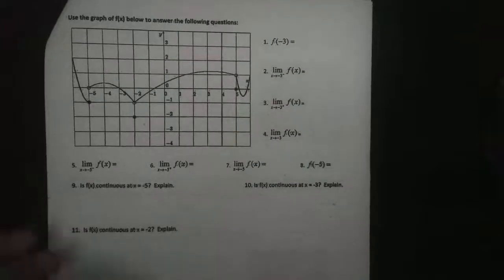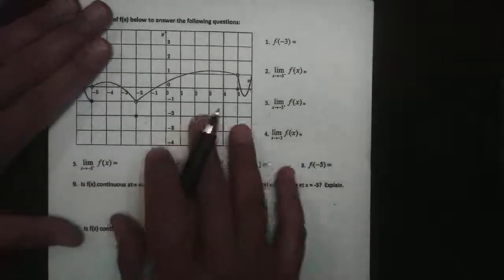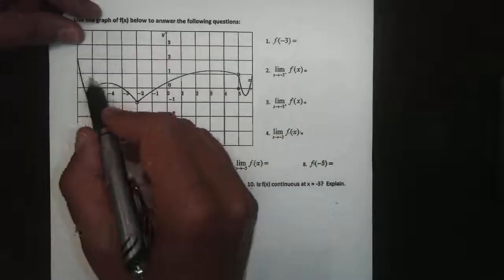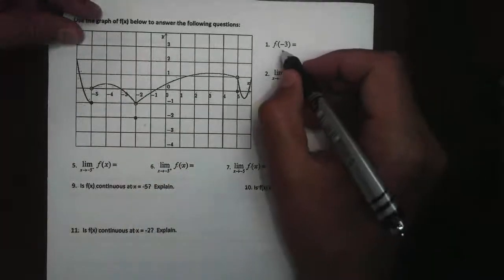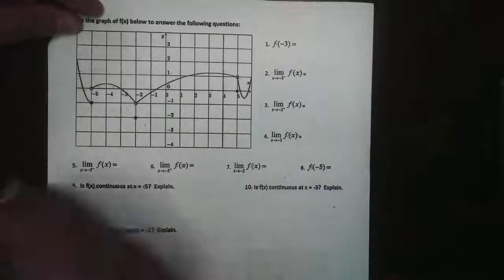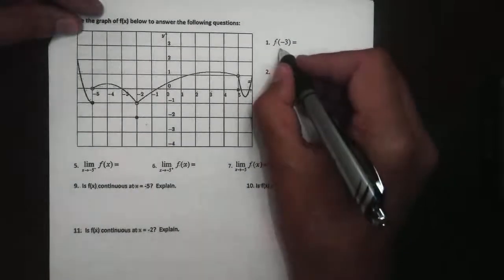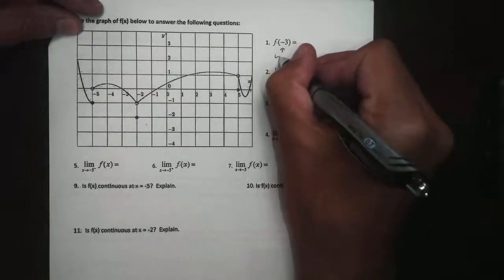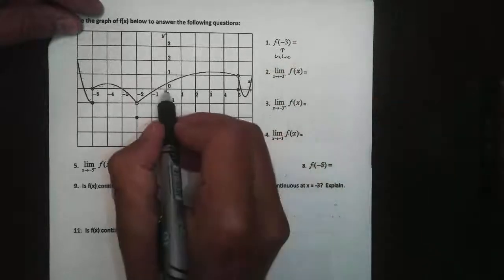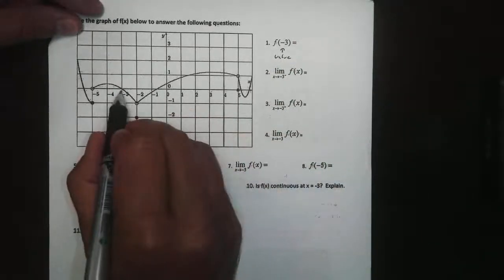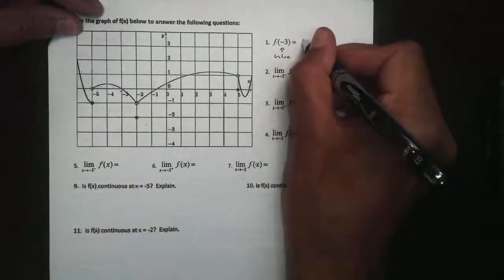Alright. Use the graph below to answer the following question. So let's take a look at these. These are not too hard to do. Now, we have this weird looking function right here. We want to determine what is f of negative 3. Of course, we know that this is talking about the value. And if we go to negative 3, right there, it looks like the value is 0.